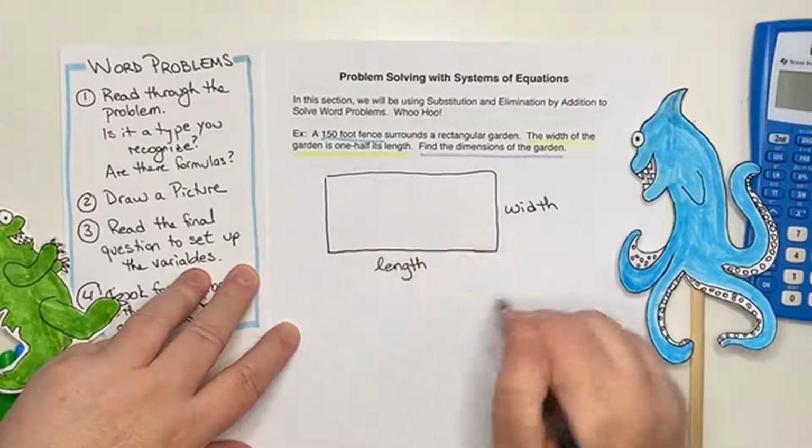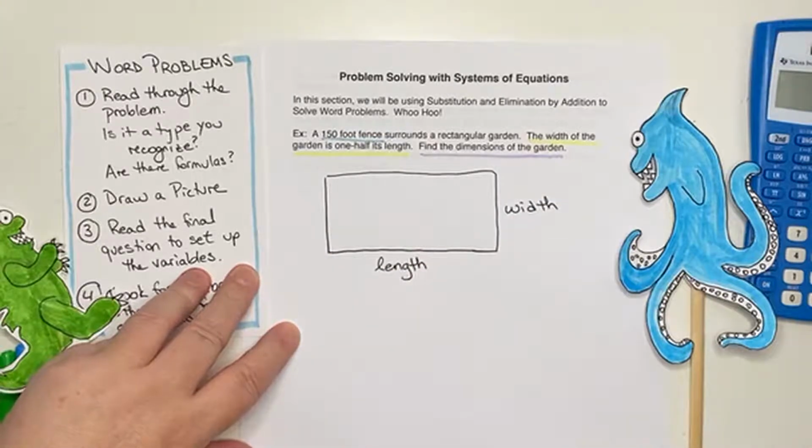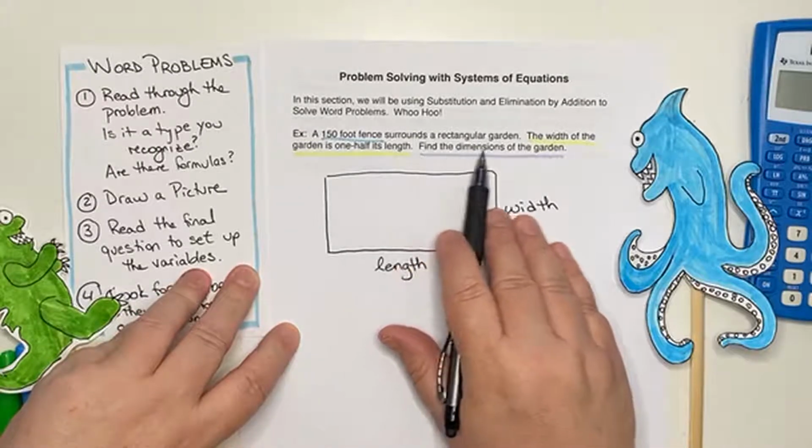That's okay. You can always cross out a picture if your first picture isn't helpful and draw another picture. But this is where we're going to start. Everything is not going to be perfect. A lot of word problems take some time to work through. So I've got the dimensions of the garden.